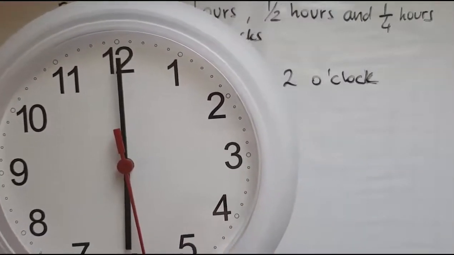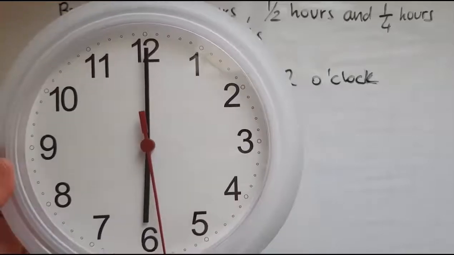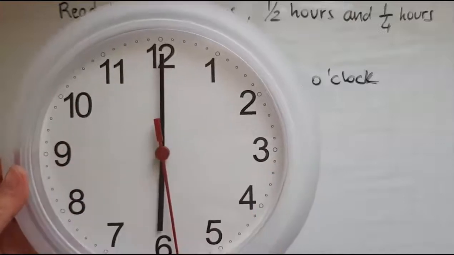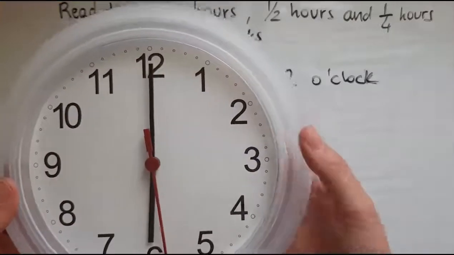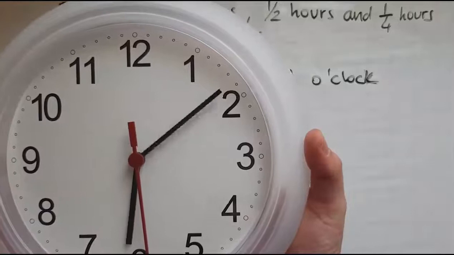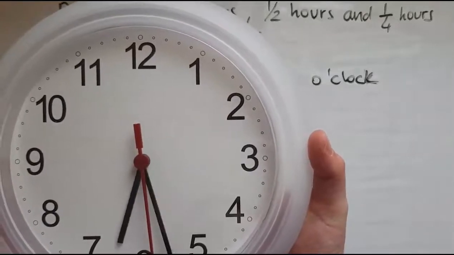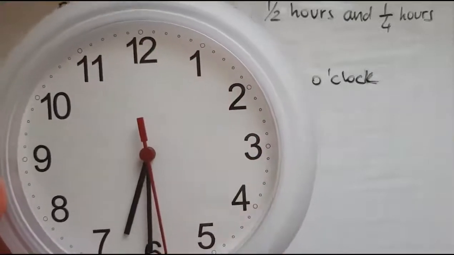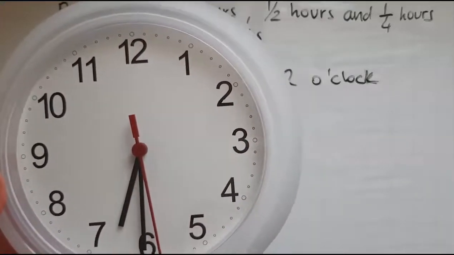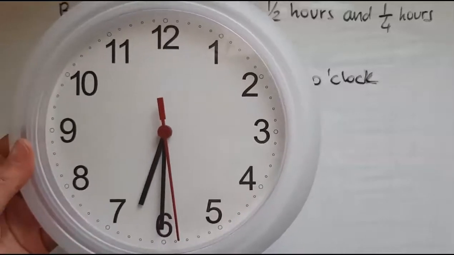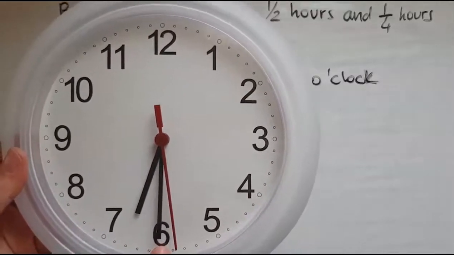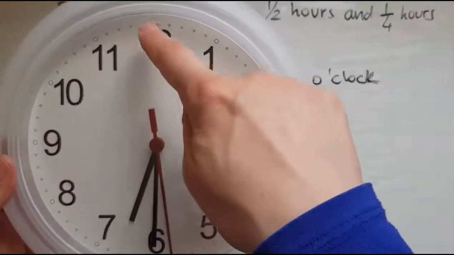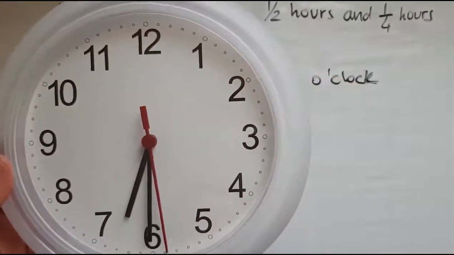So the hours hand moves from 5 to 6. So that is a full circle, which means 1 hour. If I move this minutes hand just half of the circle, from the 12 up to the 6, this is also half an hour. So that 6 there means half an hour. This is the other half. So from 12 to 6, it's half an hour.